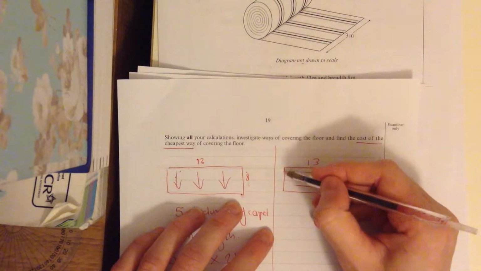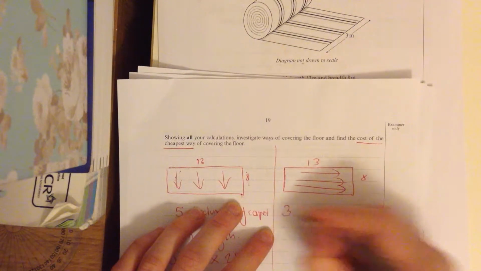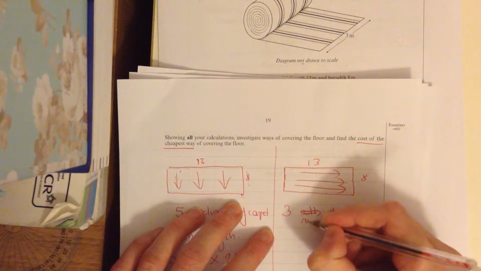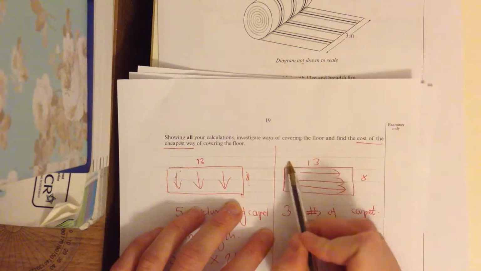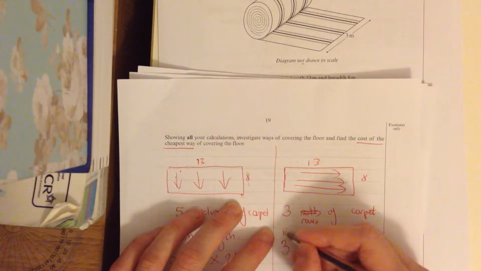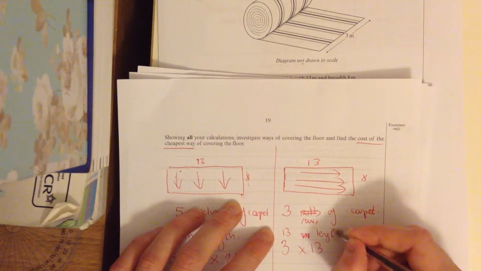So this time it's going to have 3 metres, 3 metres, 3 metres to make 8. So we need to have 3 rows of carpet. And I need to go down for 13. So we need to have 3 of 13 length.